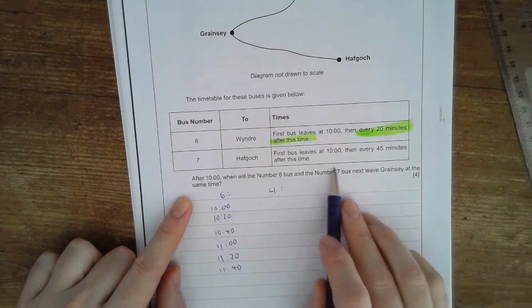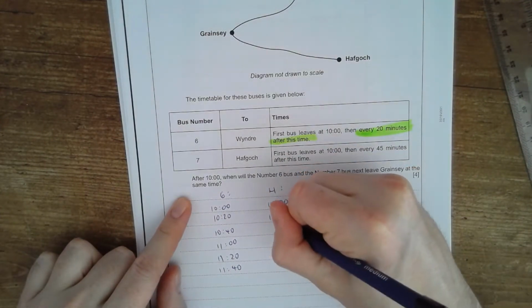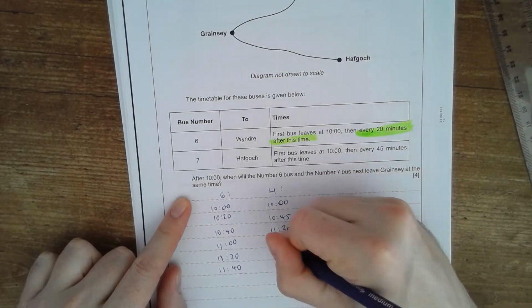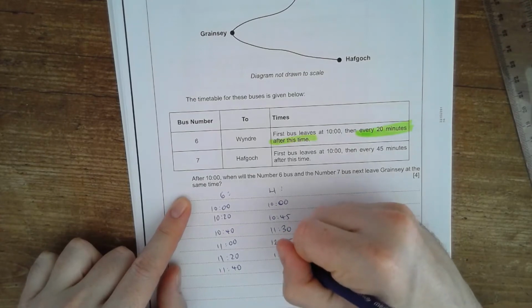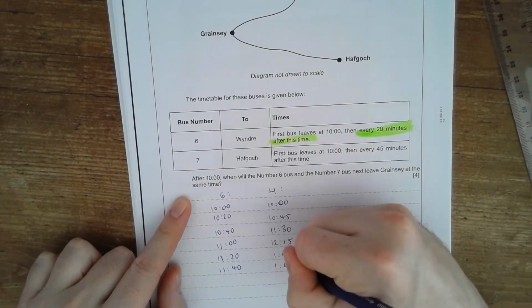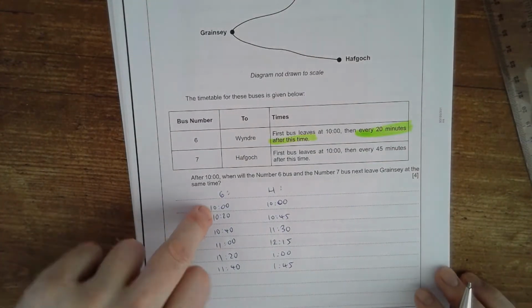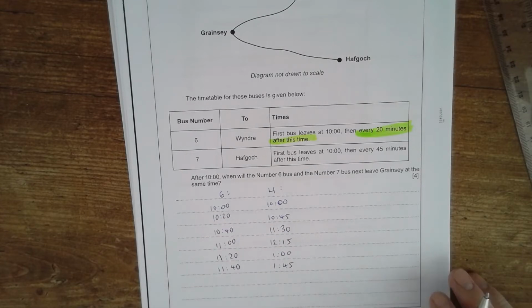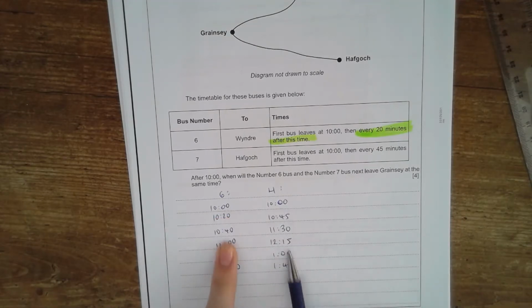So Havgoch leaves 10, 10:45, 11:30, 12:15, 1 o'clock, and 1:45. Now, the one thing I haven't done is explain how many I've done. I've written the first time that we're told they first meet, so 10 in both, and then I've written 5 out. I'm hoping within 5 we'll have a time that they both meet, but I can see in my list there's no number apart from the 10 where they meet up again.